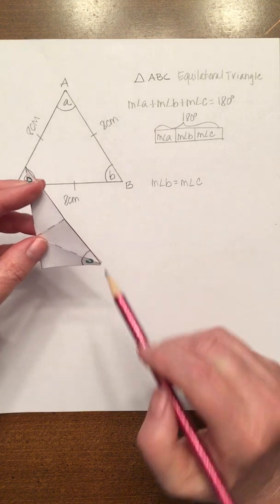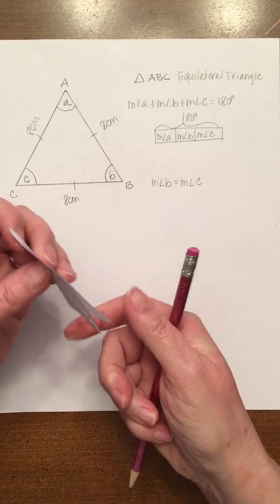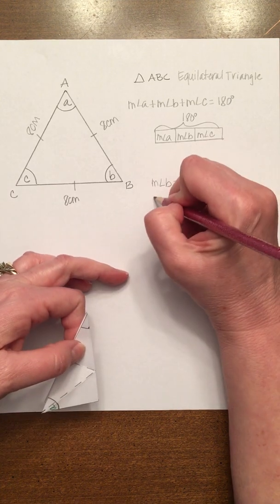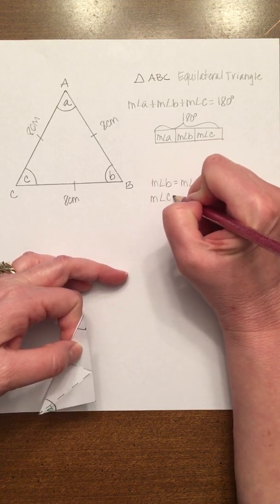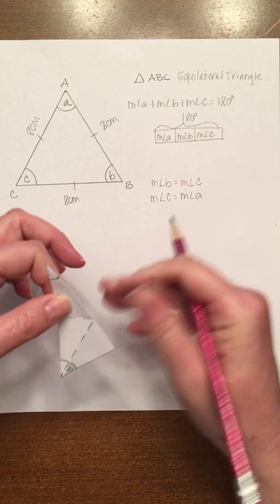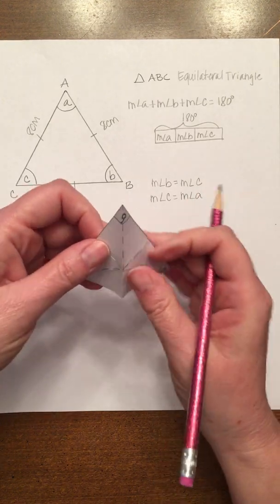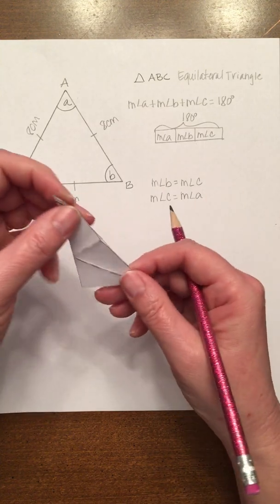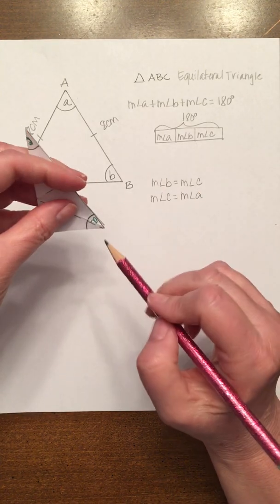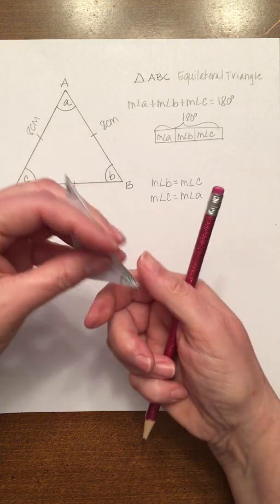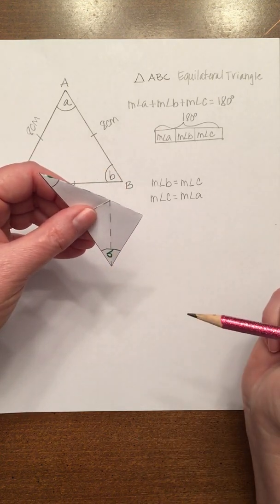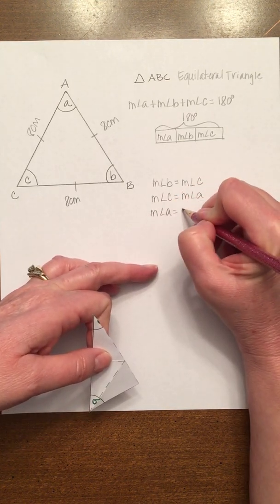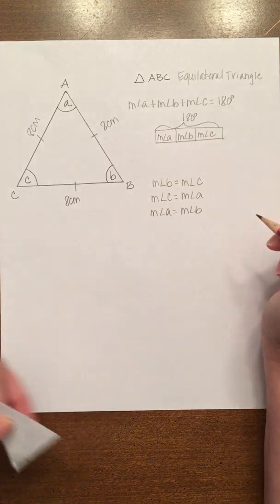And once I fold on this one, I notice that the measure of angle C is equal to the measure of angle A. So I'm going to put that here. Measure of angle C equals the measure of angle A. And I have one more line of symmetry. I'm going to fold it here. And doing this, I can tell that the measure of angle A is equivalent to the measure of angle B. I'm going to put that on here also. Measure of angle A is equal to the measure of angle B.